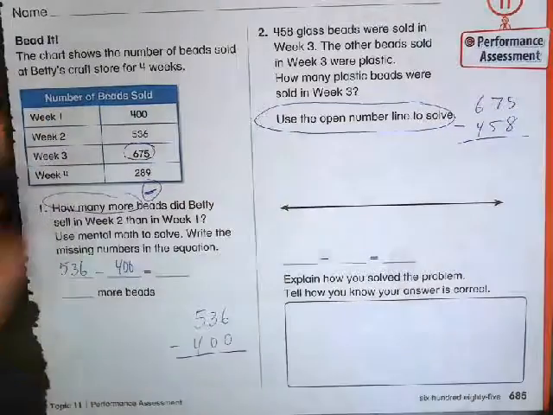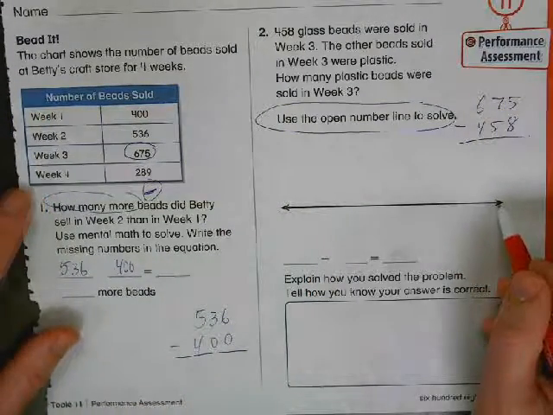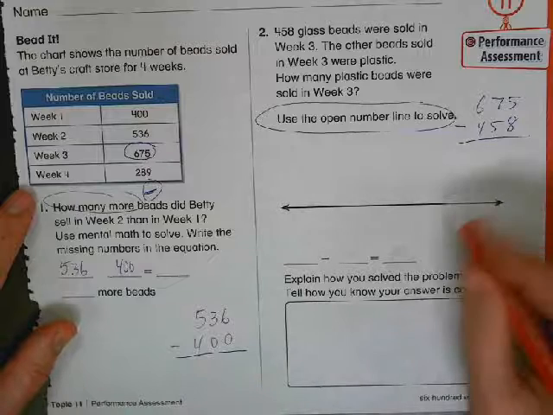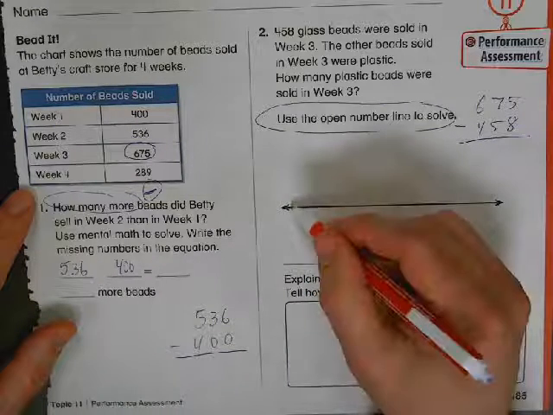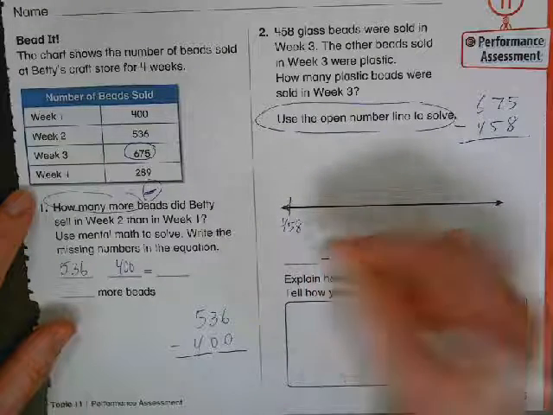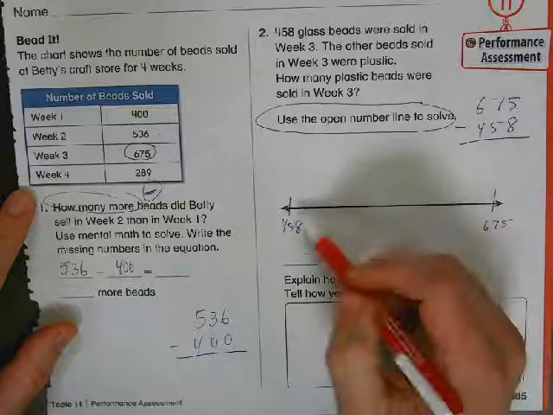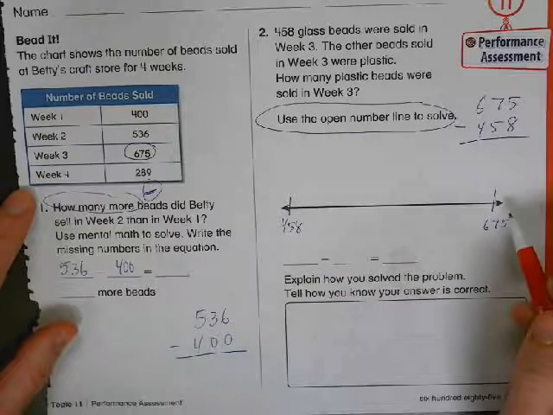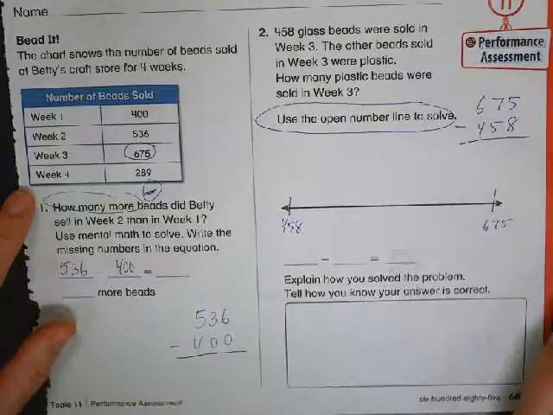Okay, so there's 2 ways to do the open number line. You could start at 458 and hop up, adding up to get to 675, or you could start at 675 and hop back to 458. Doesn't matter either way, but either way you're going to put 458 here and 675 here, and you're going to either hop back and count up what you have here, or you're going to add up. Doesn't matter. Your choice. Whatever you're more comfortable with.